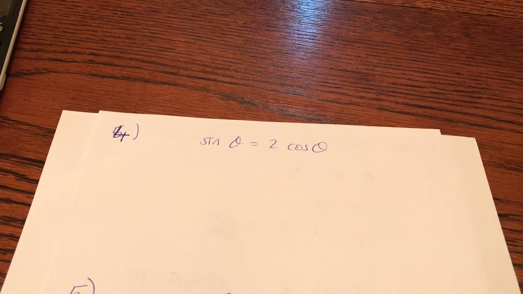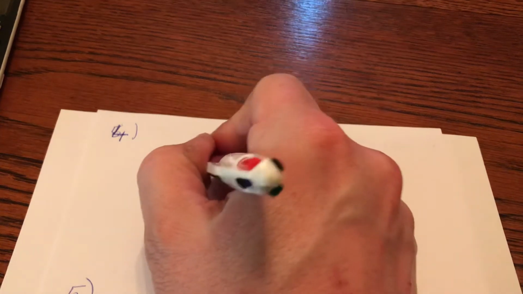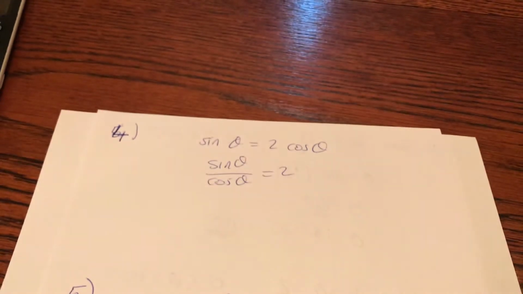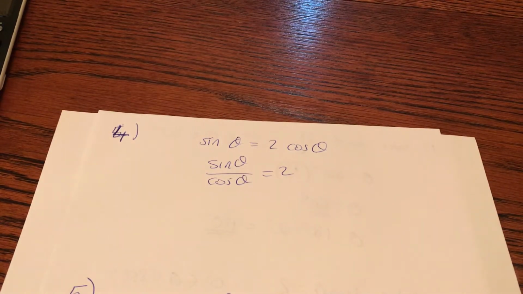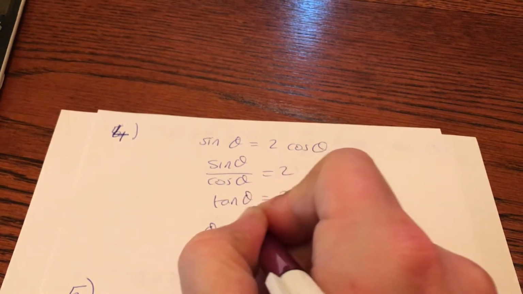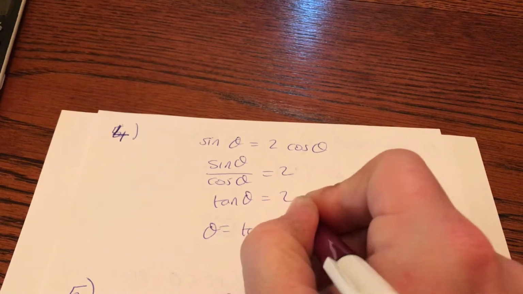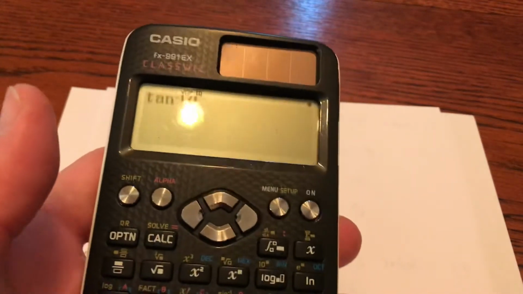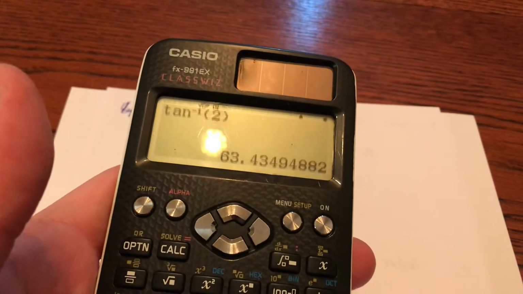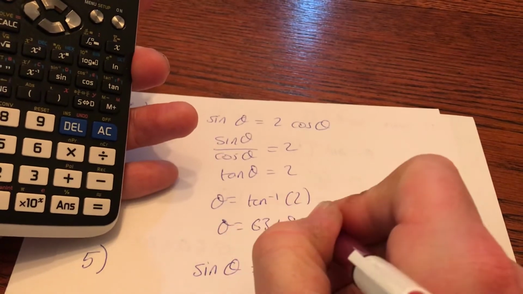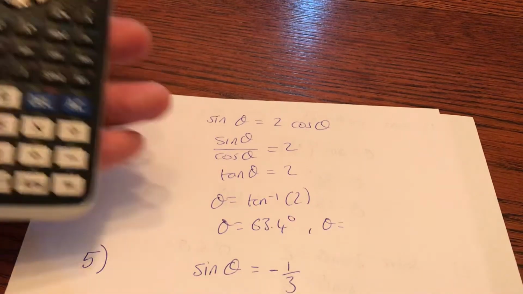Sine theta equals 2 cos theta. Sine theta over cos theta equals 2. Well, what's sine over cos? That's right, tan. Tan theta equals 2. Theta equals inverse tan of 2. Let's bang that into the calculator. Shift tan 2, 63.4. Just going for 1 decimal place there.